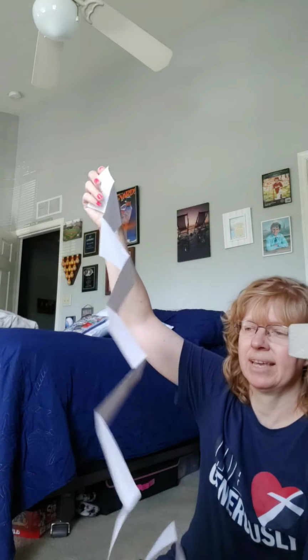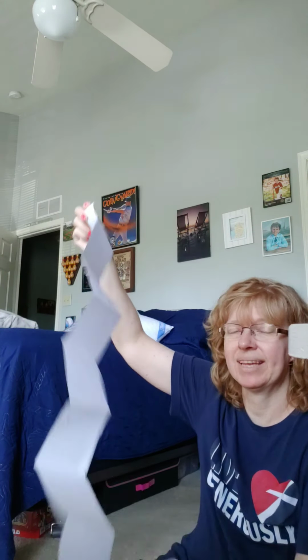So it should look something like that. You're going to have a bunch of squares or rectangles when you're finished. Then you can unravel it, and it's like an accordion or like a caterpillar, okay?